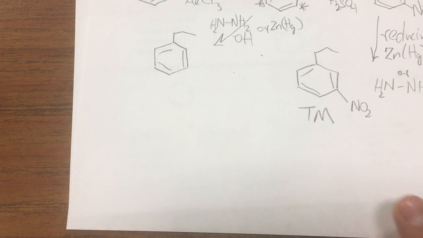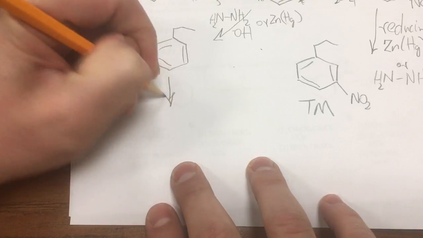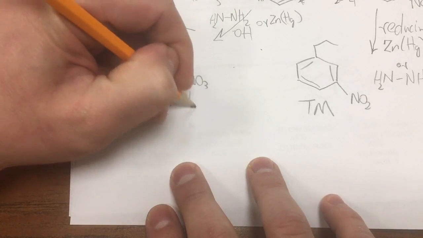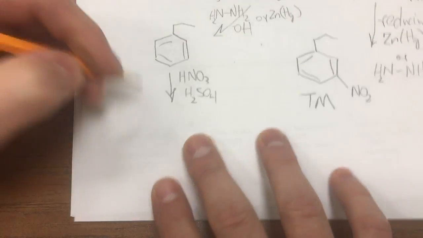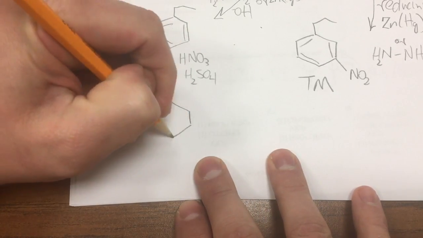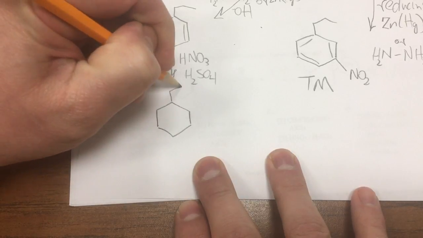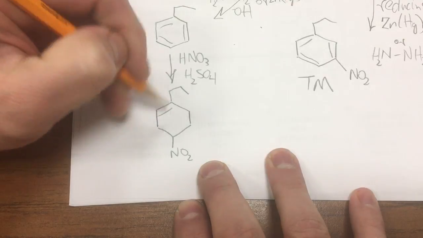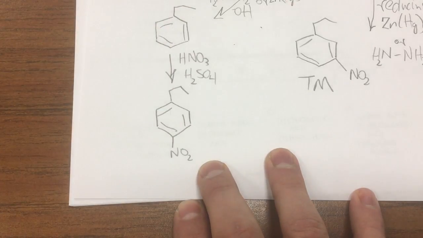And if we try to add nitric acid to this, like that, this is what's going to happen. We'll get a mixture of two products, mostly the para, right here. So there's a wrong sequence.